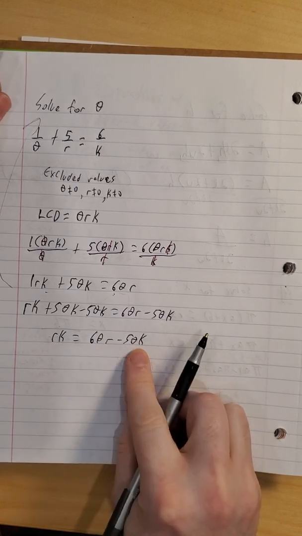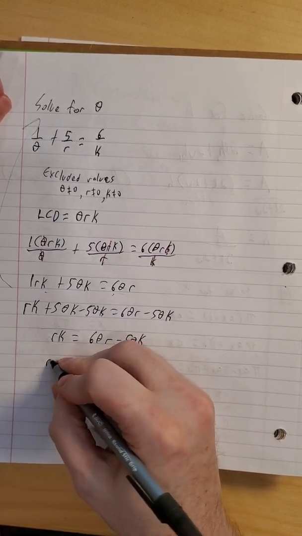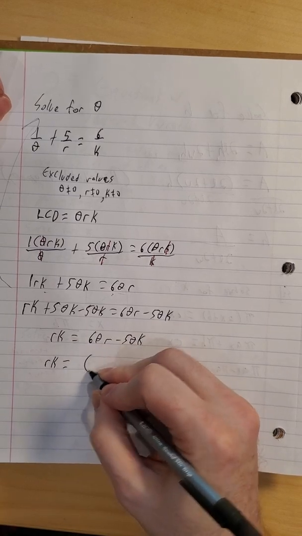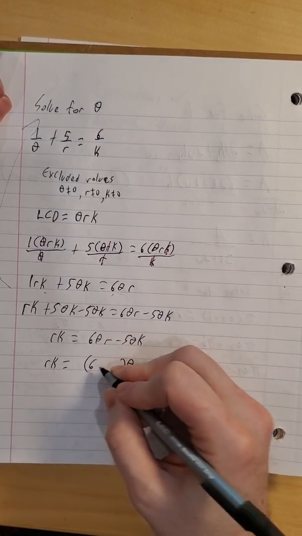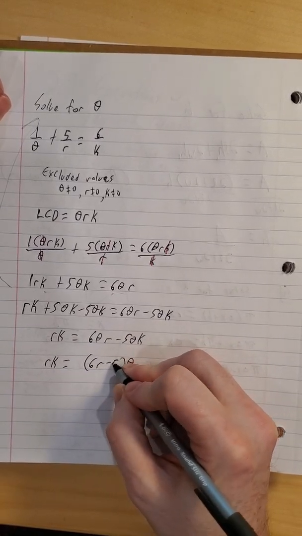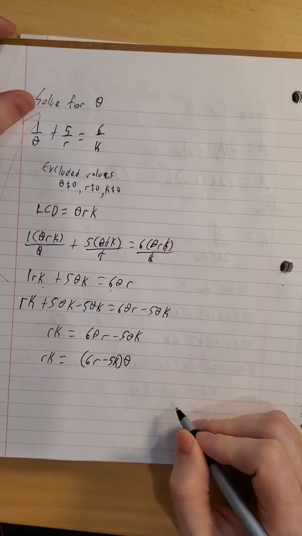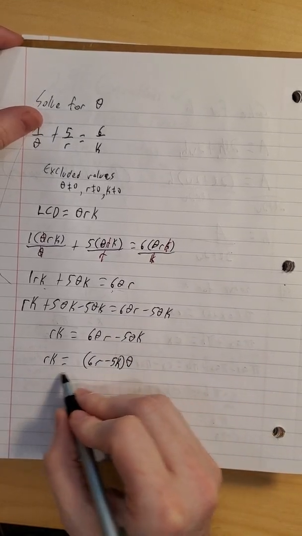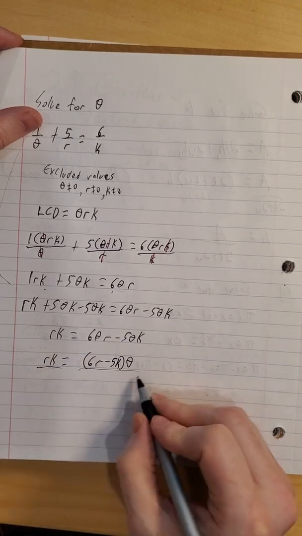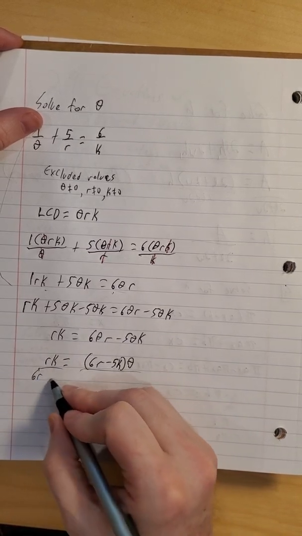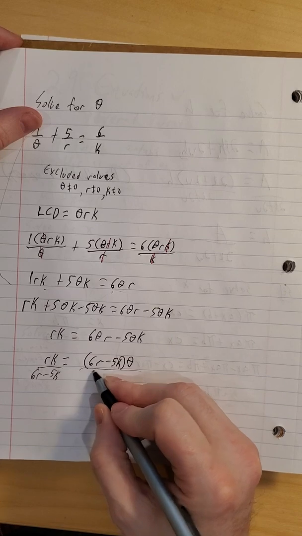We're looking to get theta by itself, so we'll factor. So rk is theta being multiplied by both 6r and minus 5k. So our friend the distributive property, and then we're just dividing both sides by the difference of 6r and 5k.